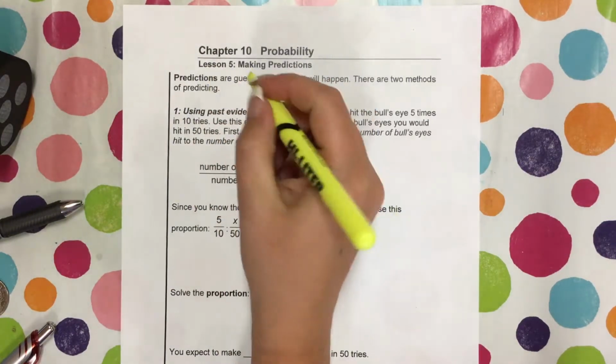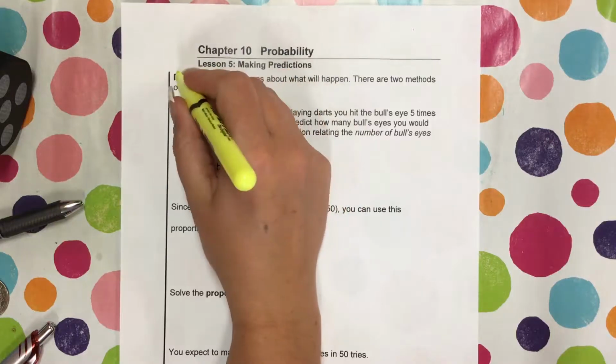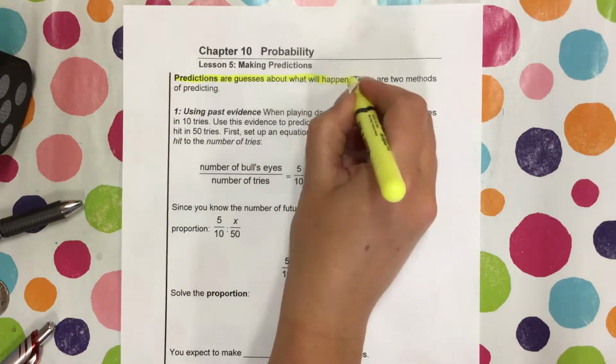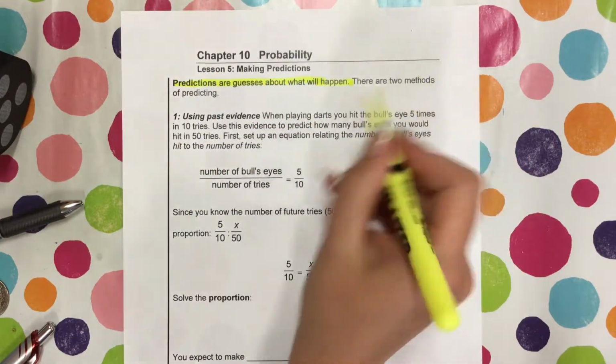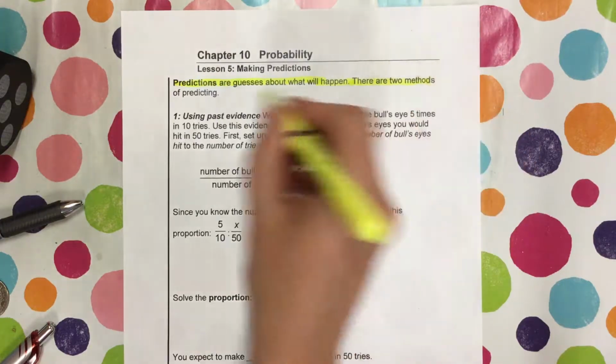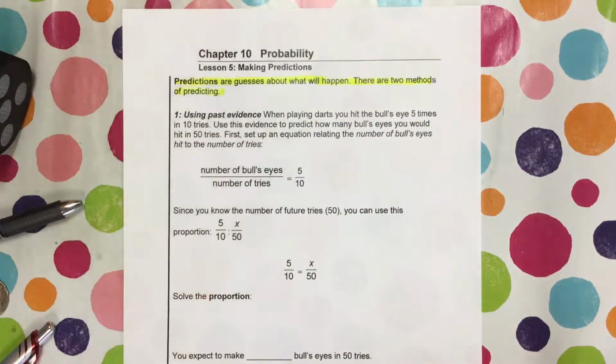Predictions are guesses about what will happen. There are two methods of predicting that we're going to go over today. The first is using past evidence.